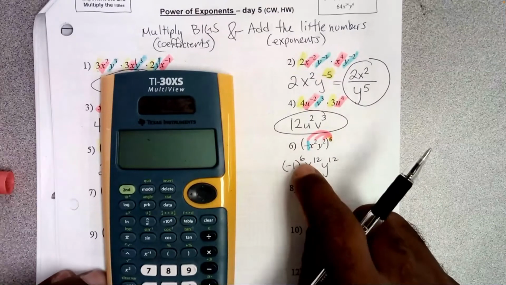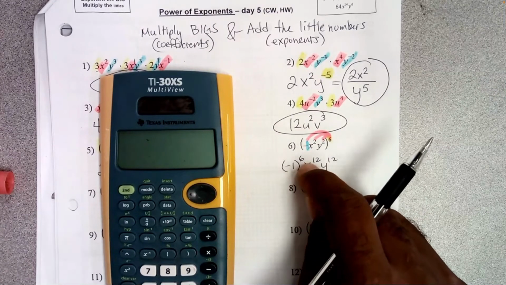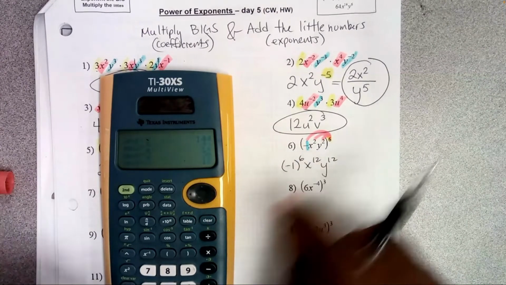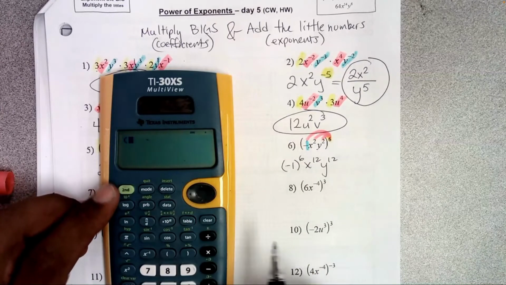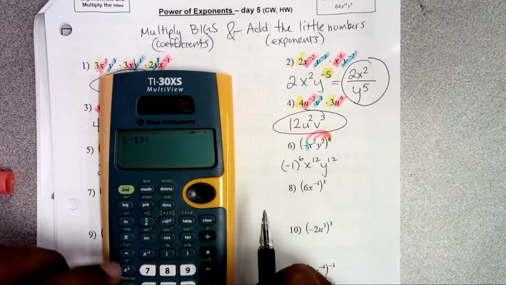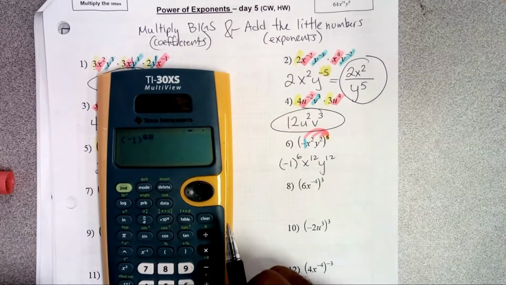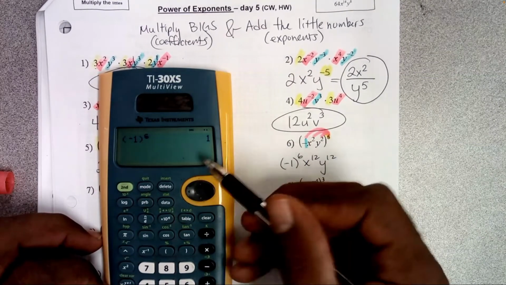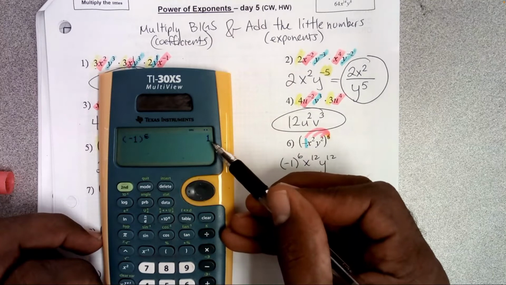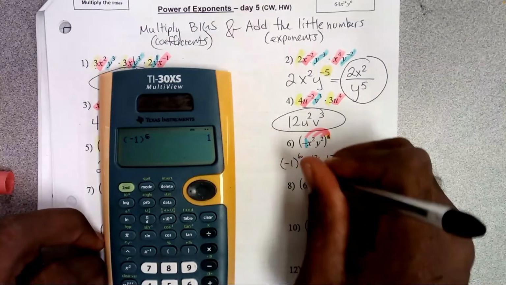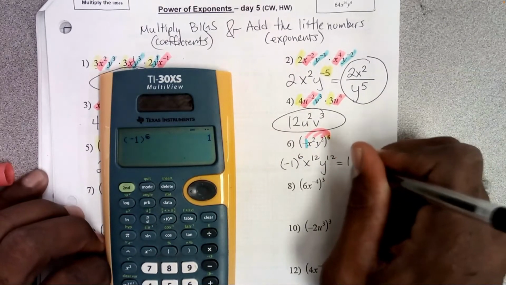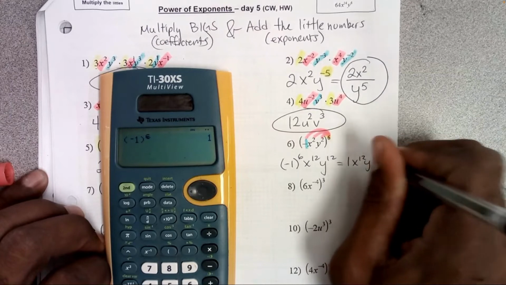So really remember, when you raise a number to a certain power, you're multiplying it that many times. Okay, so when I enter this in, I'm going to put parentheses, negative 1 to the 6th power. So remember, that's like negative 1 times negative 1 and so on 6 times. So that's actually going to be a positive 1 because I'm multiplying it an even number of times. So now I've got positive 1, x to the 12, and y to the 12.